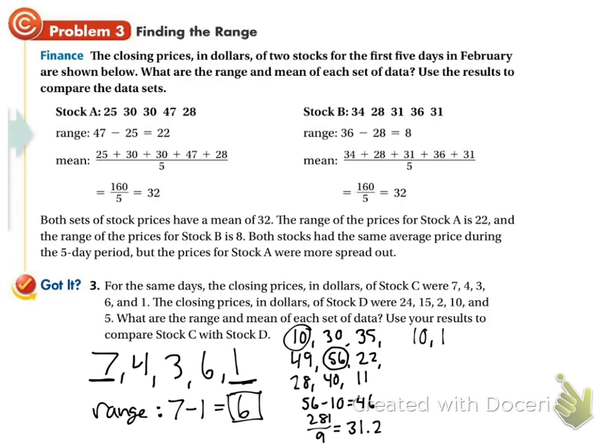Now I'm going to give you 9 other pieces of data, okay? 10, 12, 25, 20, 29, 15, 18, 22, and how about 25 again? So 9 pieces of data again. Here's my smallest number and my biggest number. Hey, they're in the same spots. So 29 minus 10, my range is 19. So I've got a lot smaller range over here, right? My range over here was 46. My range over here is 19.